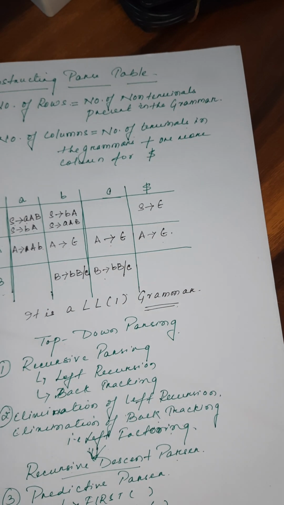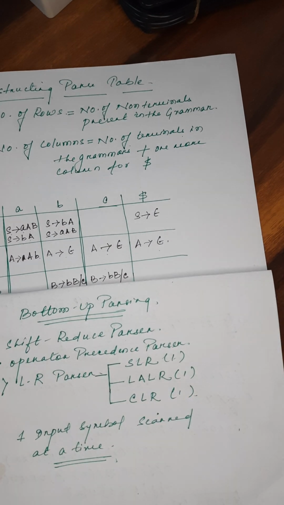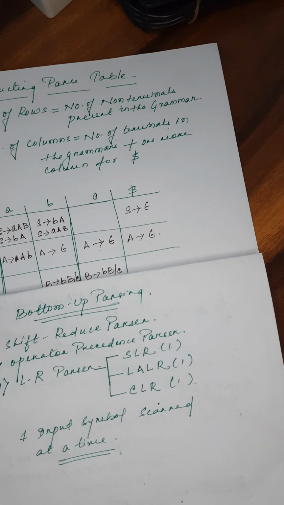So, this is the end of top down parsing, and in the next lecture we will study bottom up parsing.